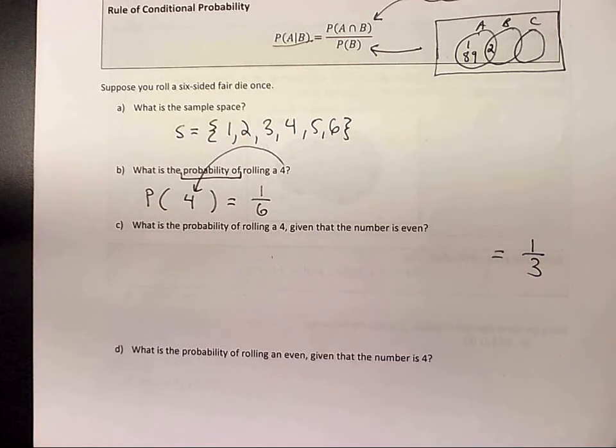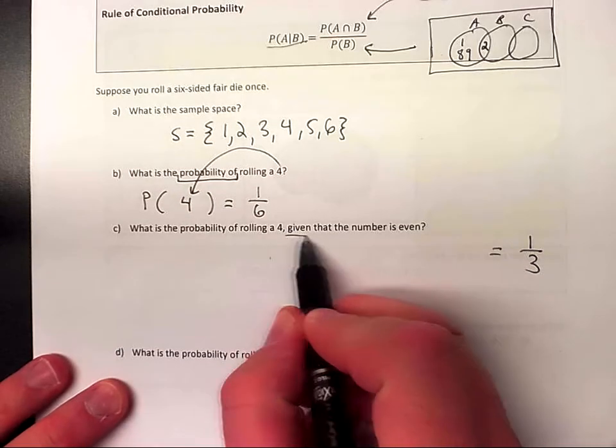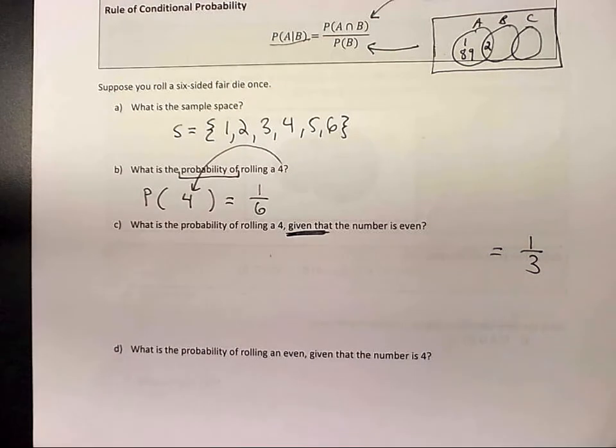So let's see how we can get that using the formula above. Your buzzword for conditional probability is going to be the word given. Usually it's going to be given that, but if you see the word given in a problem, especially in this class, 99% of the time you're going to have to do conditional probability. We already learned 2 buzzwords last class. What were the 2 buzzwords that we learned last class? And, or, right? And we do what? Intersections for and, or we do unions for or. Is everybody good with that?